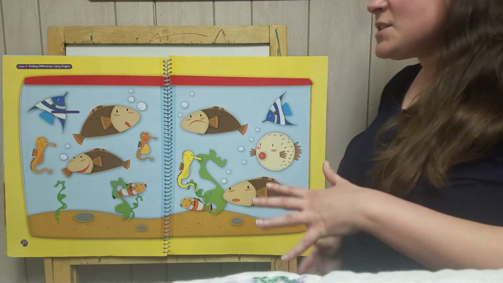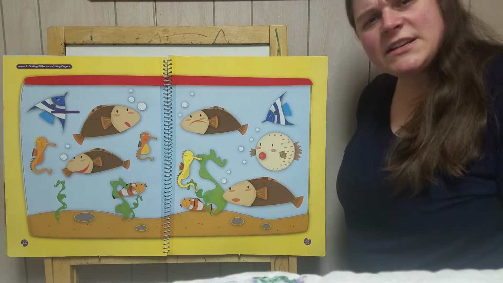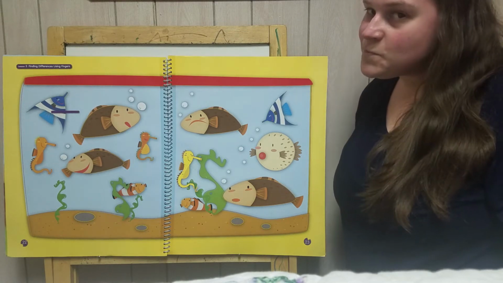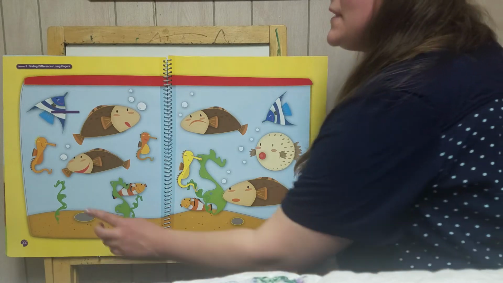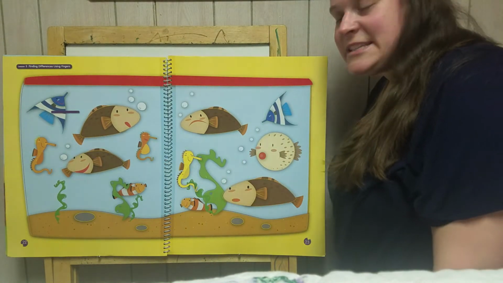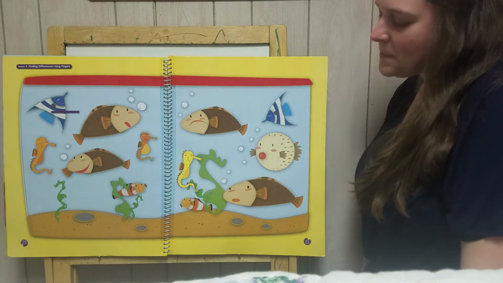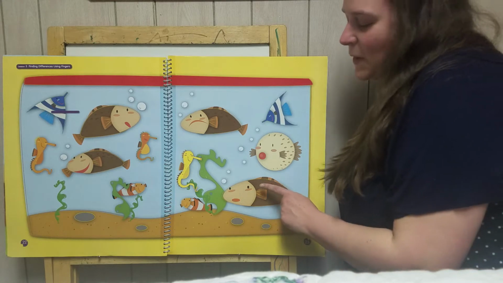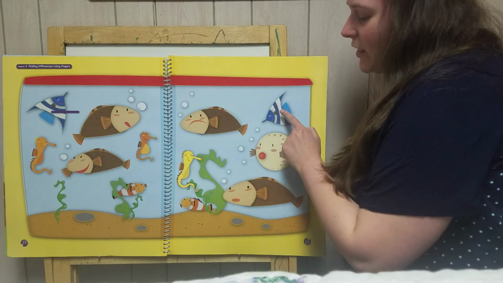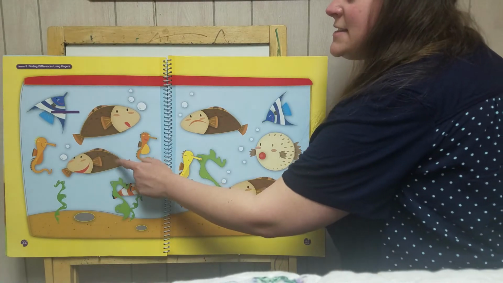Now, let's look back at our fish and our seahorses. Do you remember how many seahorses there were? Let's count them again. 1, 2, 3. There were 3 seahorses. And how many fish were there? Do you remember? We'll count those again too. 1, 2, 3, 4, 5, 6, 7, 8, 9.